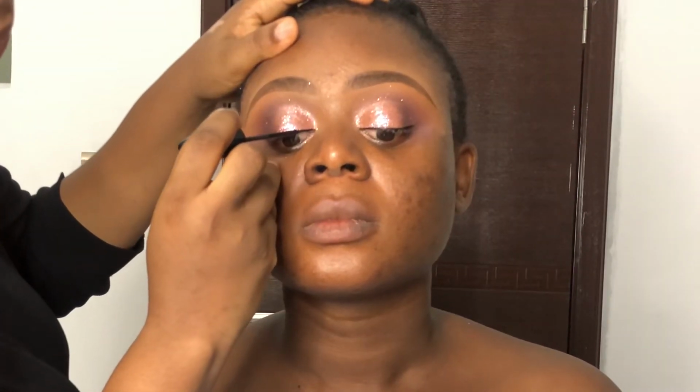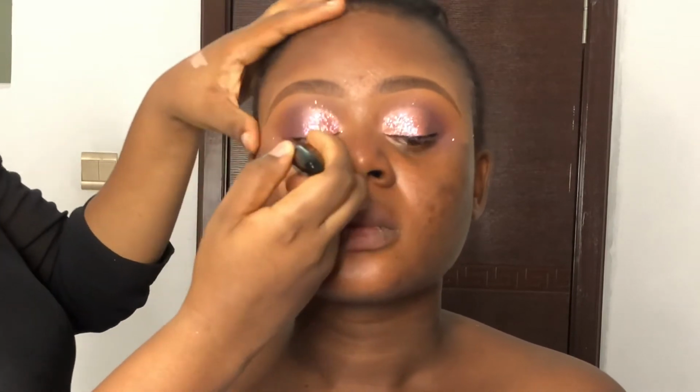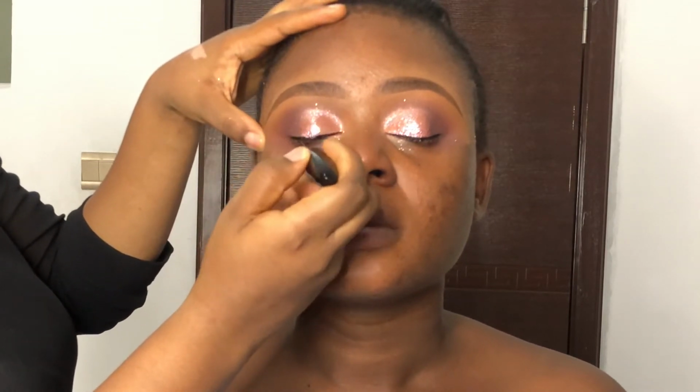Using my Mabrook liquid eyeliner, which is my go-to eyeliner because I love how matte and dry it is, I used that to line our eyes, and then I applied our lashes.